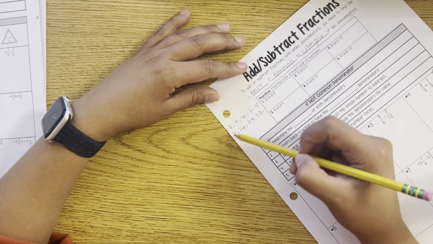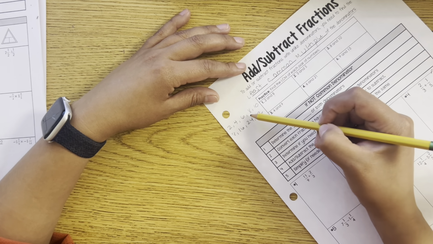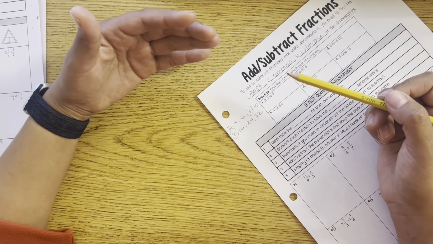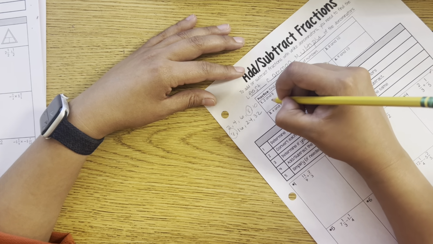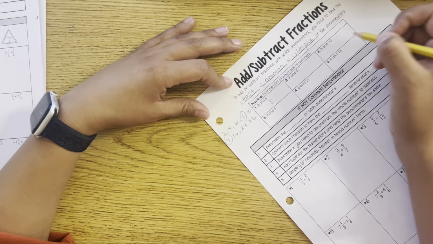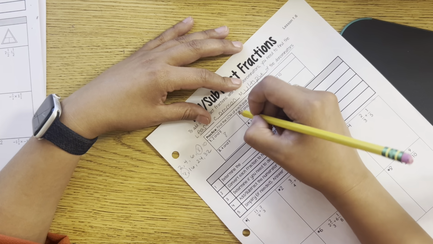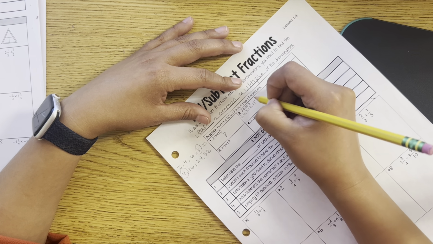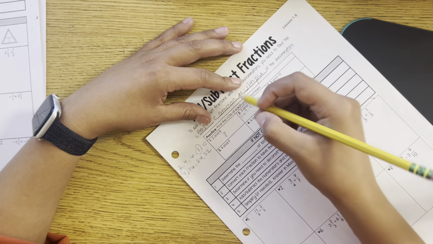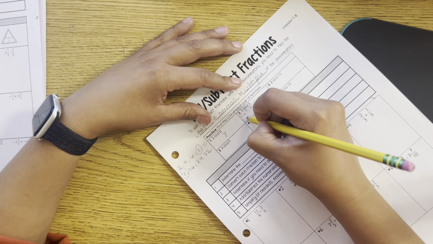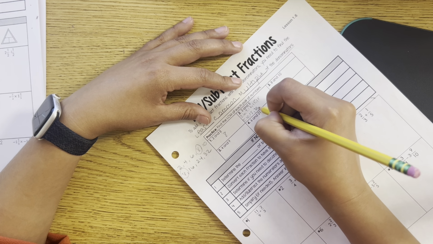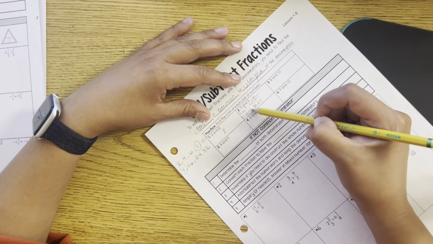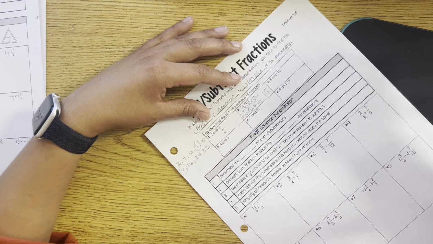Look at my list. What number do they both have in common? Well, they both have 8 in common. They may not be in the same positions, but they both have 8s. So my least common multiple for 2 and 8 would be 8. If I look at the same thing for 3 and 5, if I list them out, 3, 6, 9, 12, 15, 18. For 5, 10, 15, 20, 25, what's the smallest number they have in common? Well, 15. So 15 would be my least common multiple.